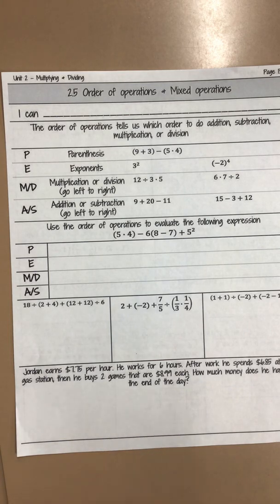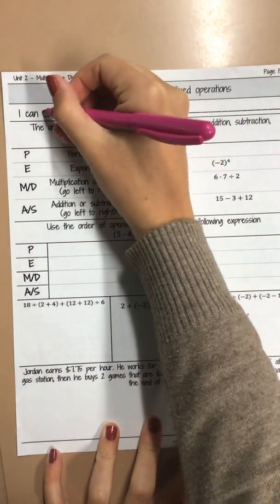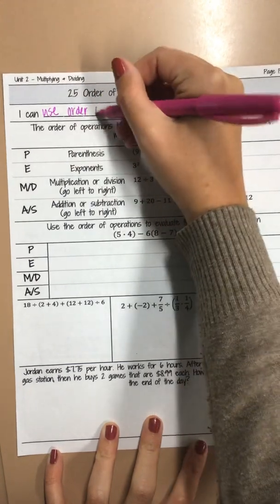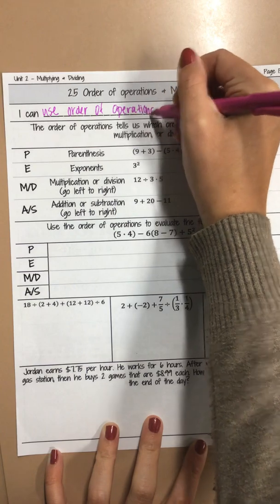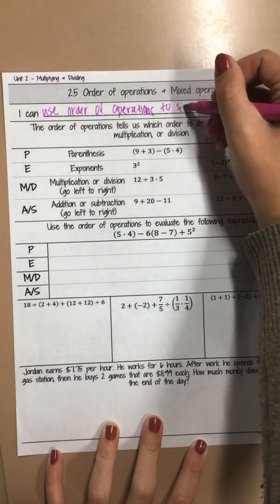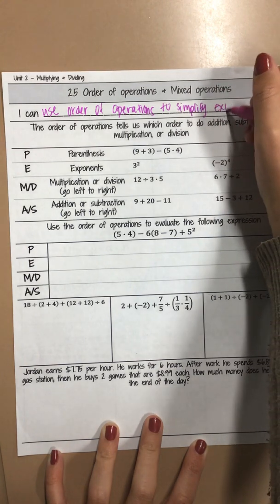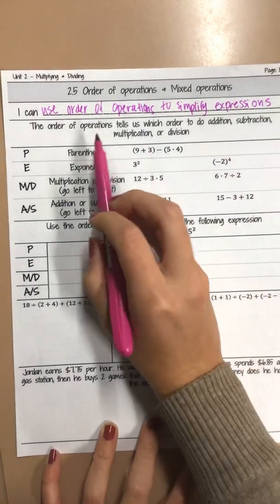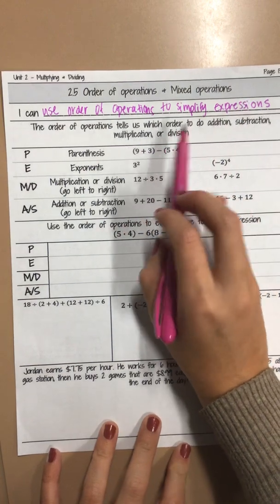Okay, we are doing our 2.5 order of operations plus mixed operations. Our I can statement is going to be: I can use order of operations to simplify expressions. The order of operations tells us which order to do addition, subtraction, multiplication, or division.